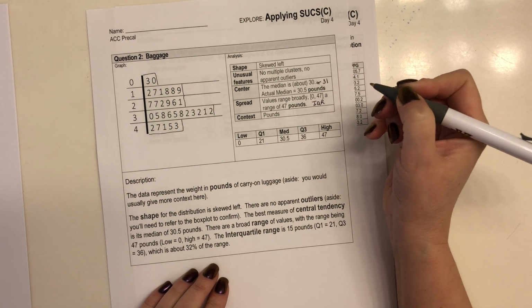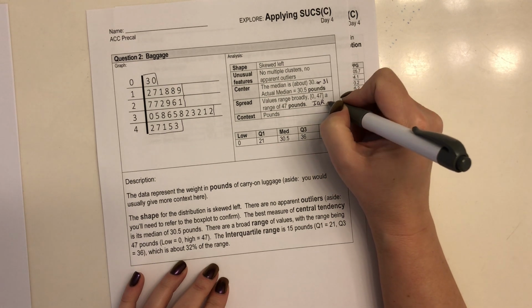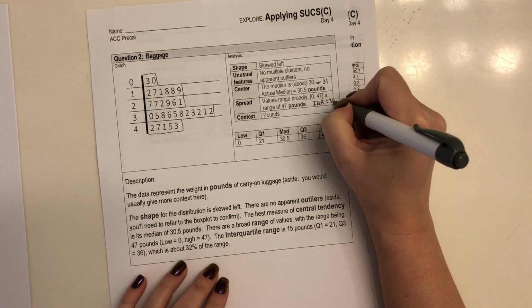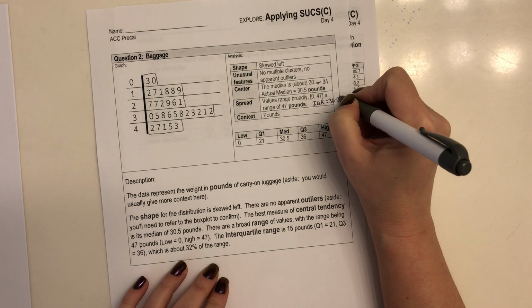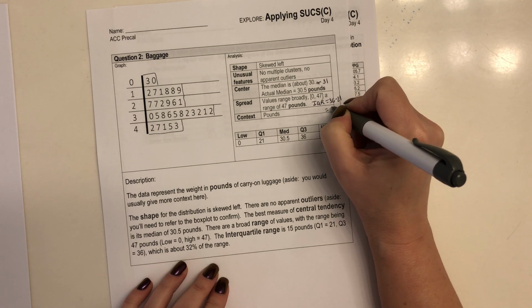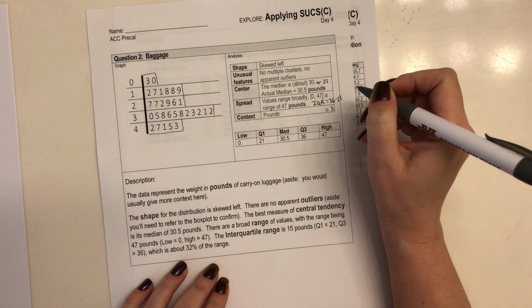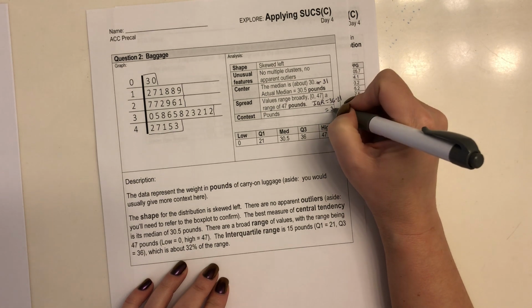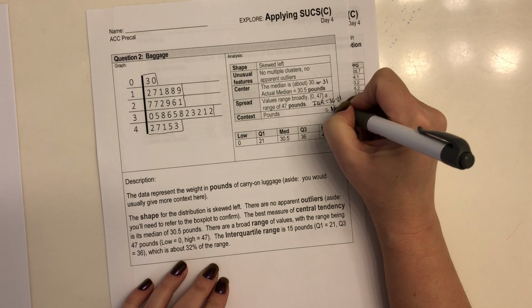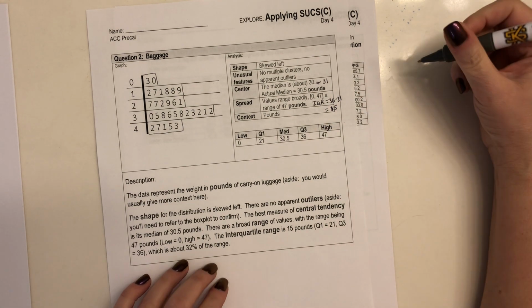So IQR is going to be 36 minus 21. So IQR comes out to be 15 pounds.